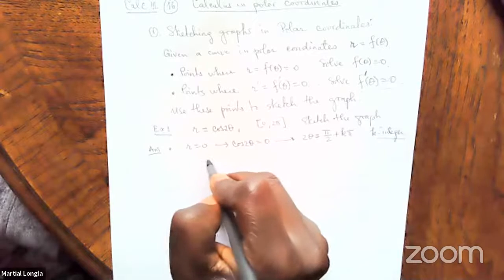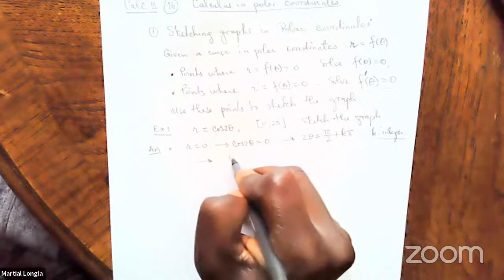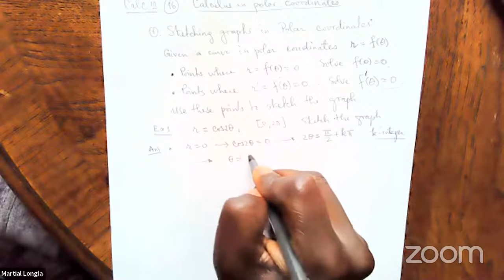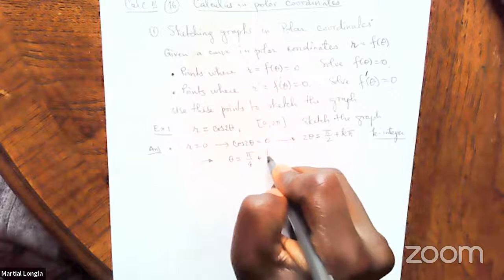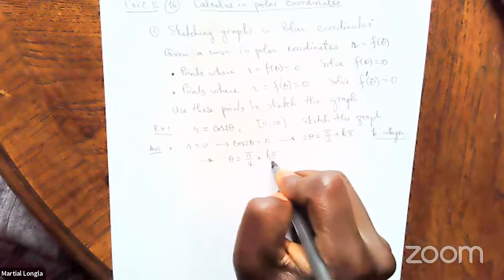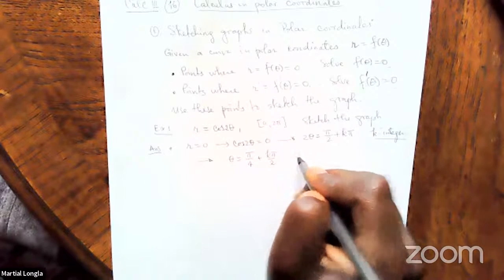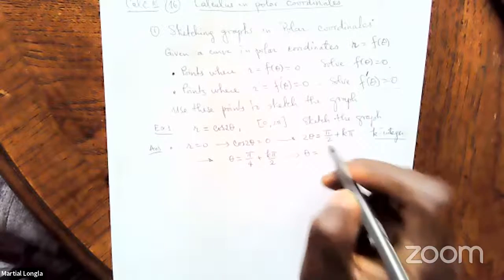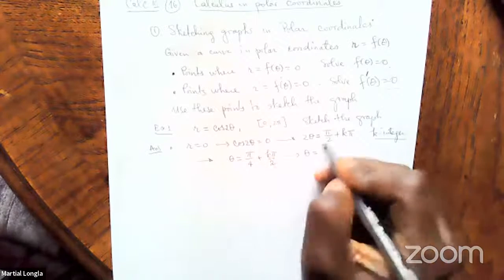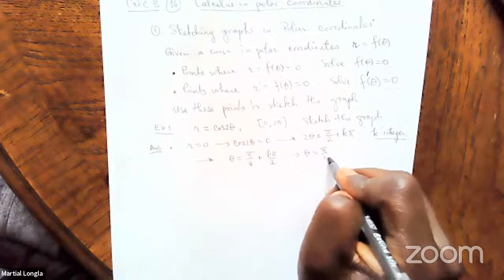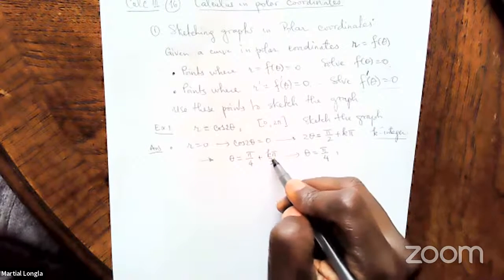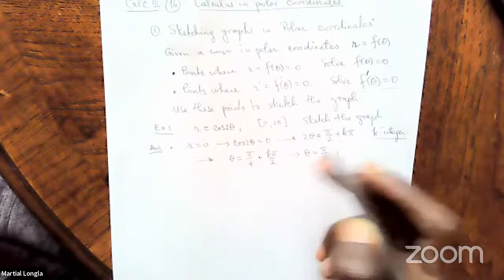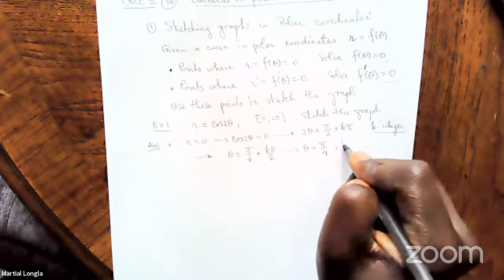And from there, you plug in the possible values of k. So here theta will be pi over 4 plus k pi over 2 when we divide by 2. When k is 0, you get pi over 4. When k is 1, you get pi over 4 plus pi over 2, so that's 3 pi over 4.